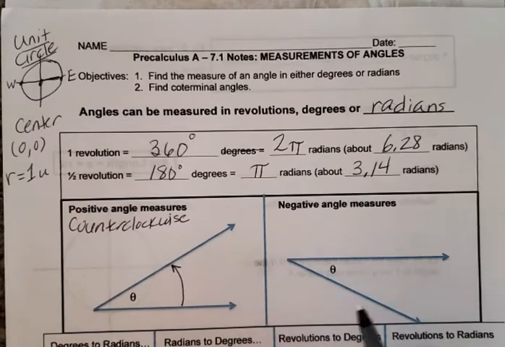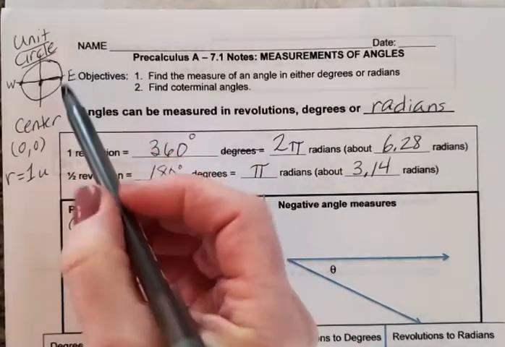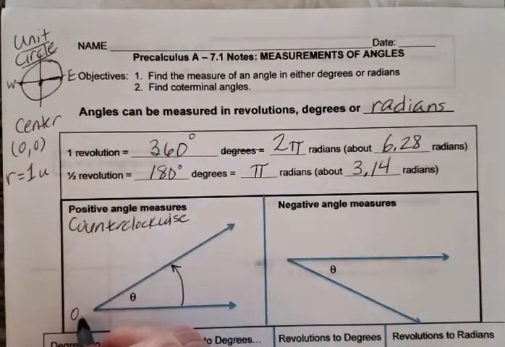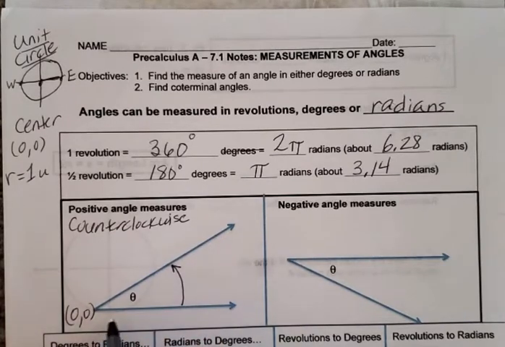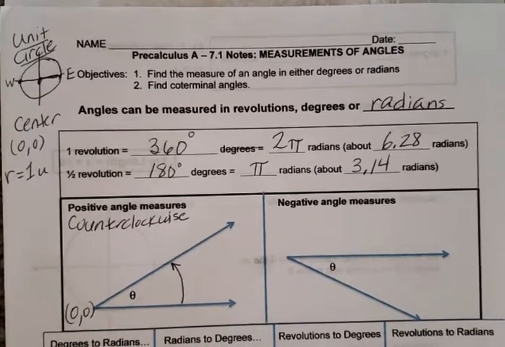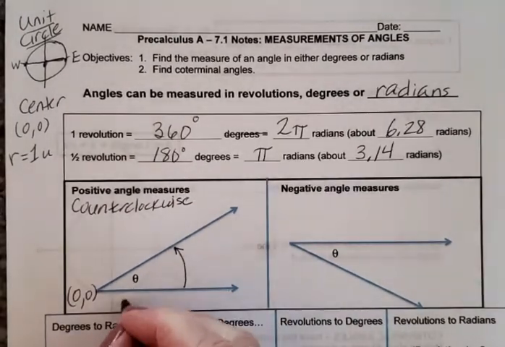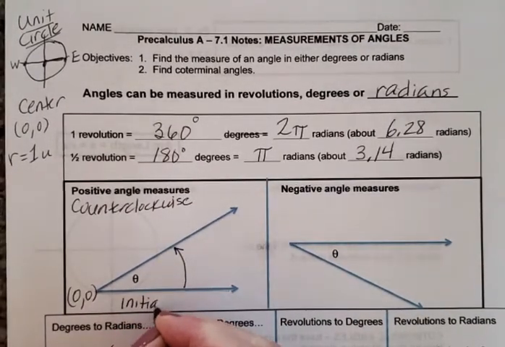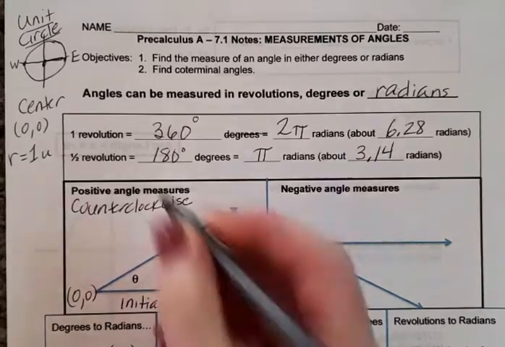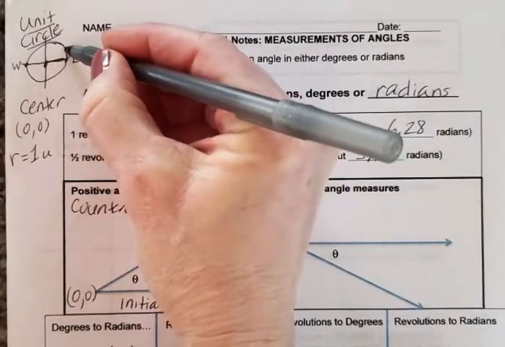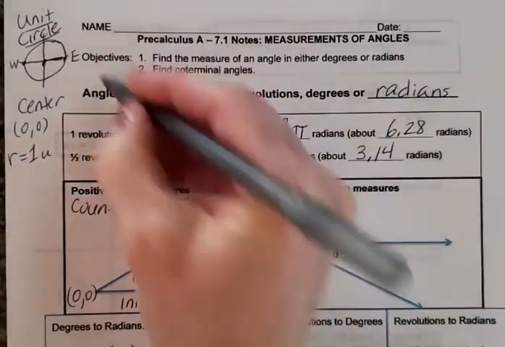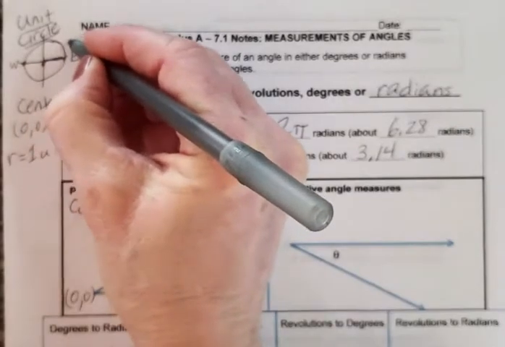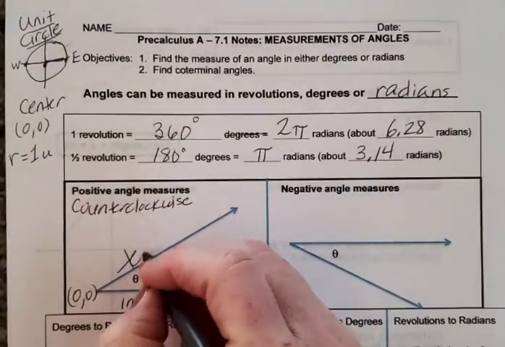If the unit circle is centered at 0, 0, I can use this as the point 0, 0. Every angle has 2 rays, and one of the rays is where it starts, the initial ray. So the angle starts here, and maybe it moves 30 degrees. Then it ends at some place over here, and that would be our terminal ray.